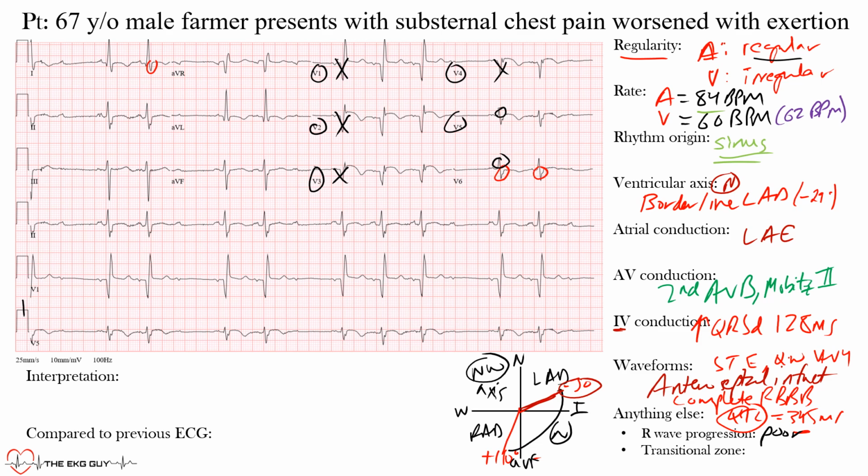Where's the transitional zone? Meaning, where are the complexes going from being mostly negative to positive? Well, it's hard to tell here because you have this big force coming to the right ventricle. But let's use these initial forces, I think that's the best to use here when you're looking at these last two, R wave progression and transitional zone. So this is a big negative, negative, negative, negative, and we say the transition's probably here. So I would call this a late transition, also known as a clockwise rotation.